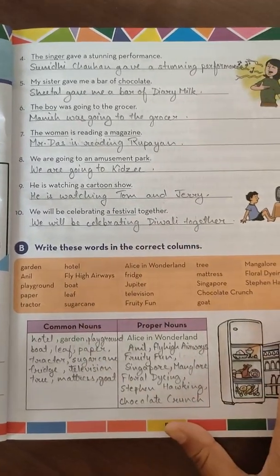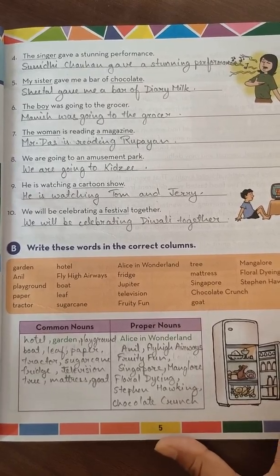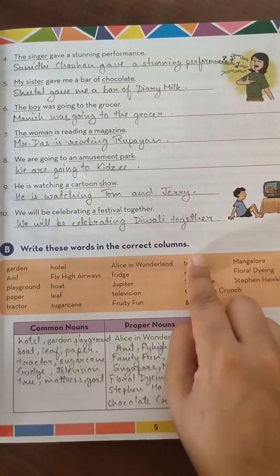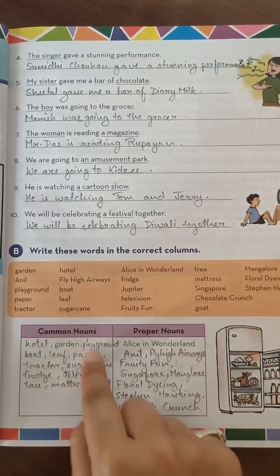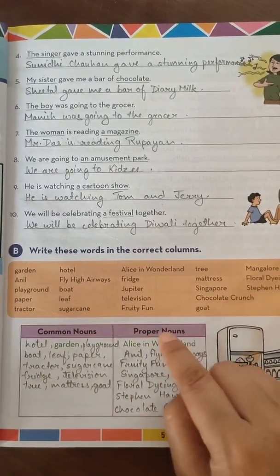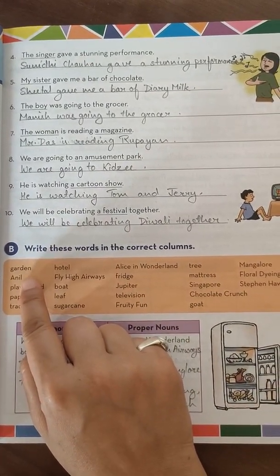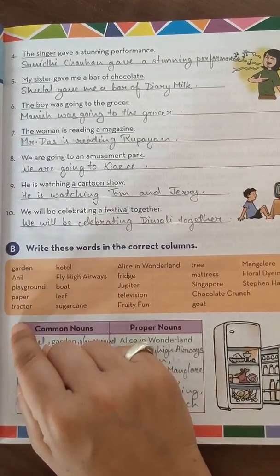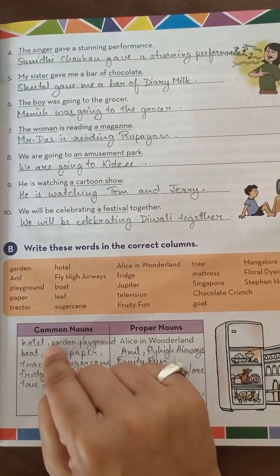Now, as you can see, exercise B is given. Exercise B is saying that you have to write these words in the correct columns. You have to put common nouns in this column and proper nouns in this column. Garden: as you know, garden is not the name of a specific garden, so we will write garden in common nouns.